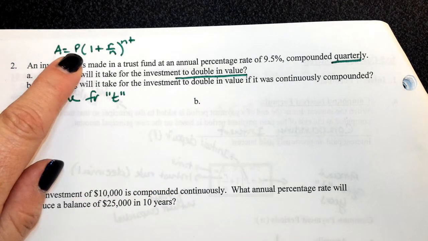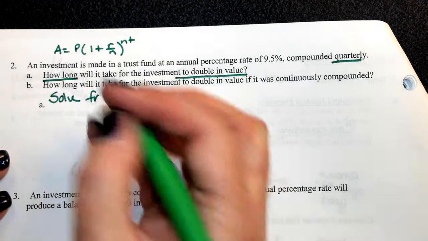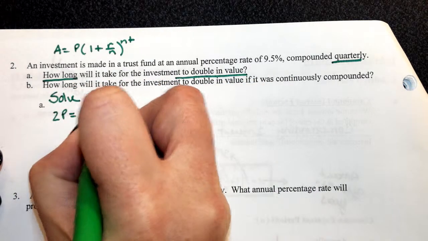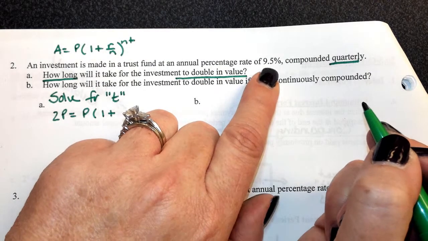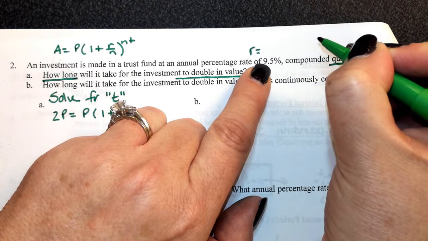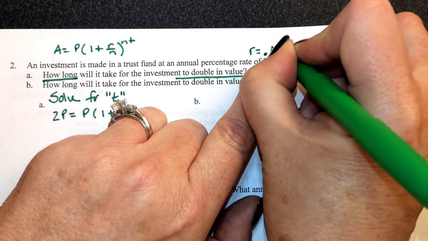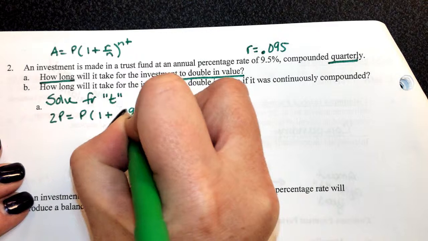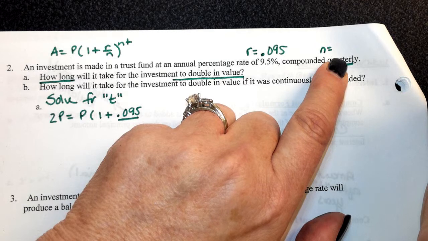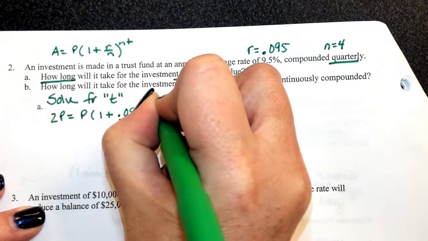Well, if my investment is P, what's double P? I could write that as what? 2P. So what I'm going to do is just take this equation and set it equal to 2P. So P times 1 plus, again, they're giving me my interest rate of 9.5%. What is the R value then going to be equivalent to as a decimal? 9.5% will be equivalent to what? 0.095. So 0.095 divided by, compounded quarterly, so what's N going to be equal to? 4. Over 4 raised to the 4 times T power.